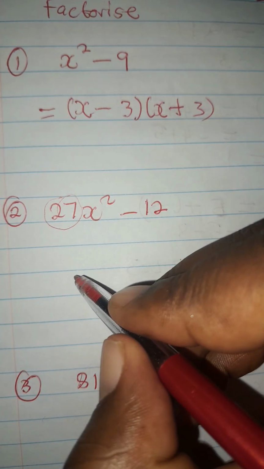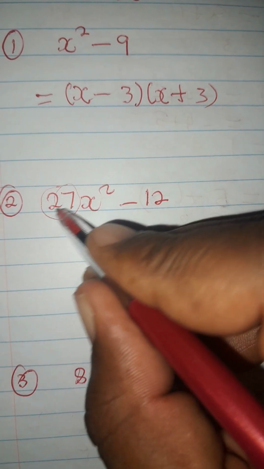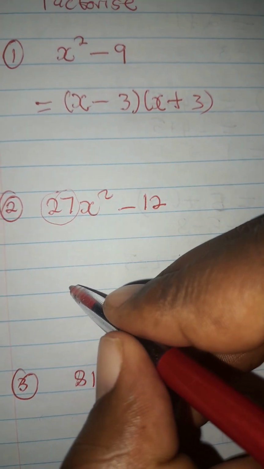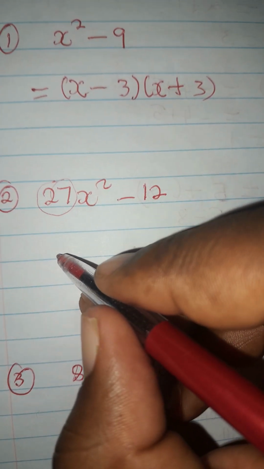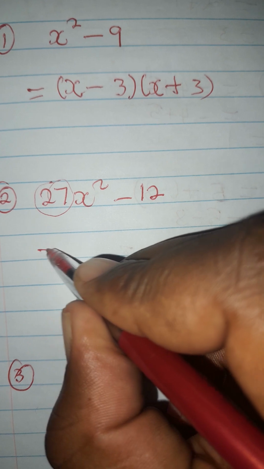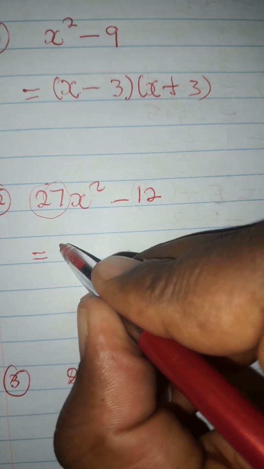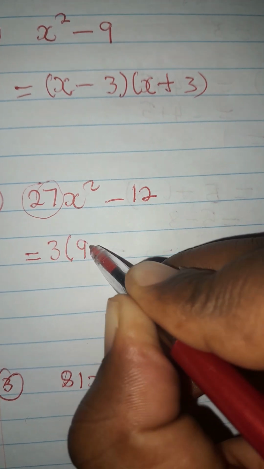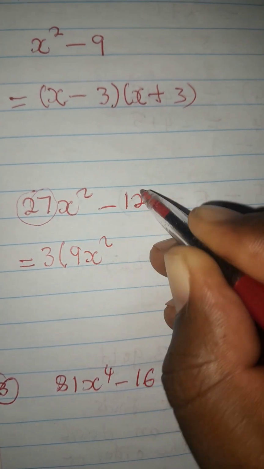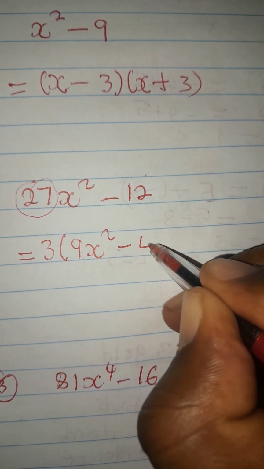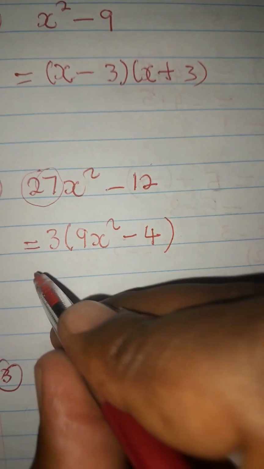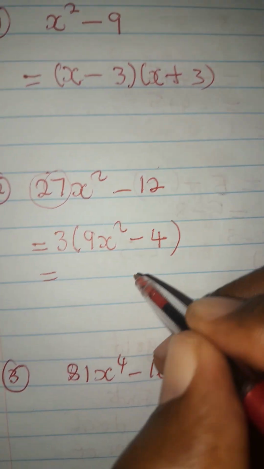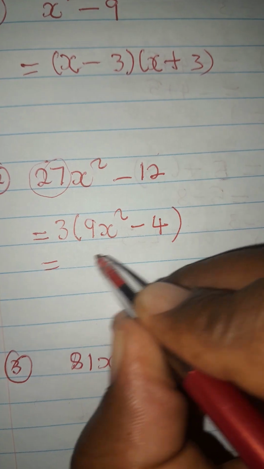Let's go to the second equation. 27 is not a perfect square, so we cannot find the square root of it. What do we do when we are given such a question? Always look for the highest common factor. The factors of 27 are 3 times 9, so we are going to have 3 multiplied by 9x squared. To get to negative 12, we need 4, because 3 times 4 is 12. So we have a difference of two squares here, which is 9x squared minus 4.